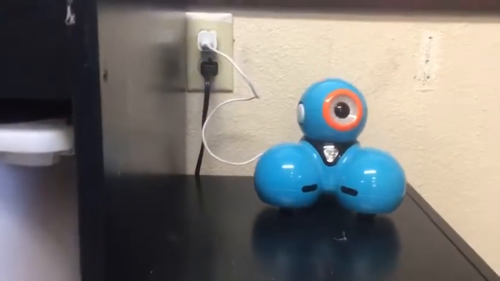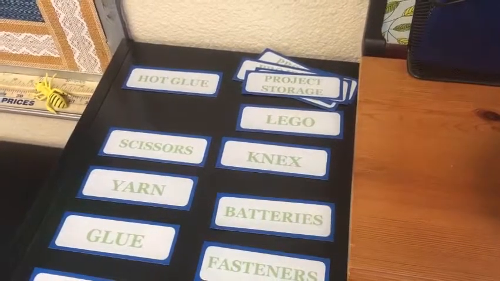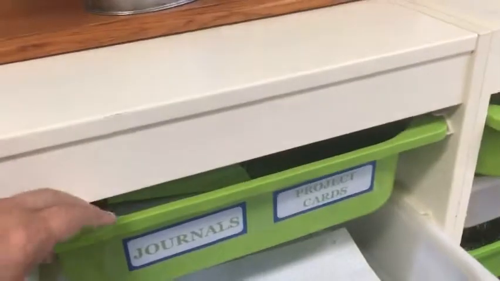That one says tissue paper, you can't read it. And tubes, my church has been bringing me tubes. And there's our little dash robot that the kids can use. These are extra labels of different things I want to add later. So you can see each of the bins is a drawer. It can actually be pulled all the way out and taken to the table.